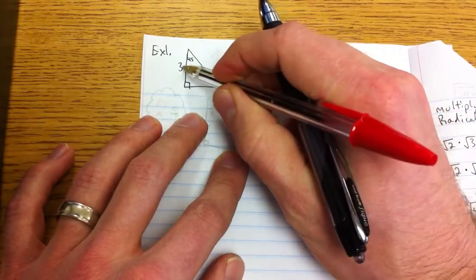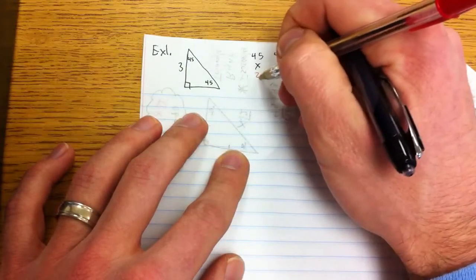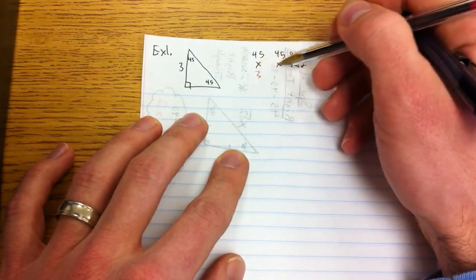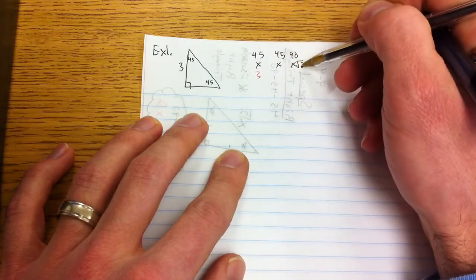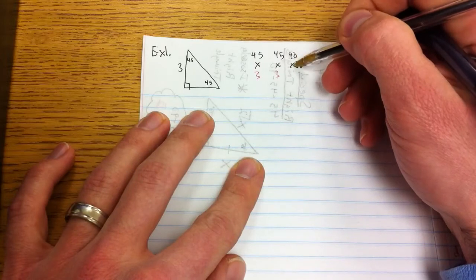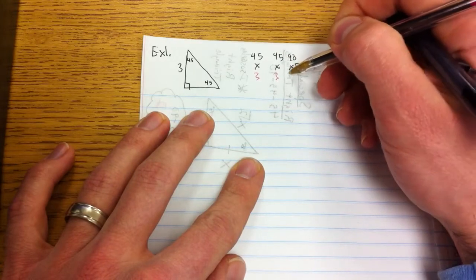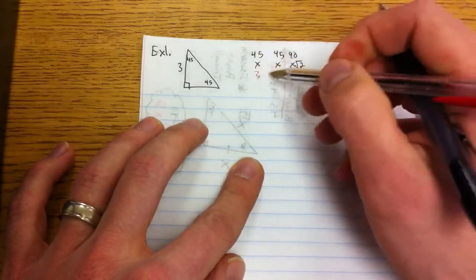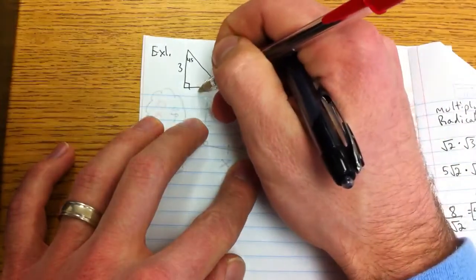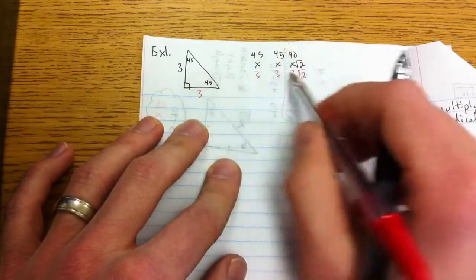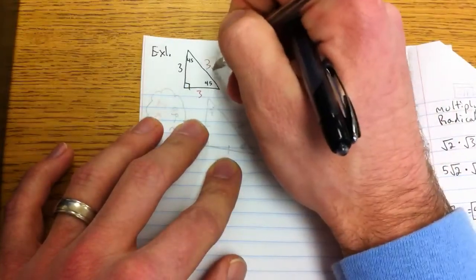Across my 45 is 3. So in place of this goes the 3. That means that x is equal to 3. Anywhere in this, I just put that 3 in place of the x. So this one will also be 3. And here across from 90, the x is 3, so I've got 3 square root of 2. So back onto my triangle, across from the 45 is my other x, so that was 3. And across from the 90, the hypotenuse is 3 radical 2.